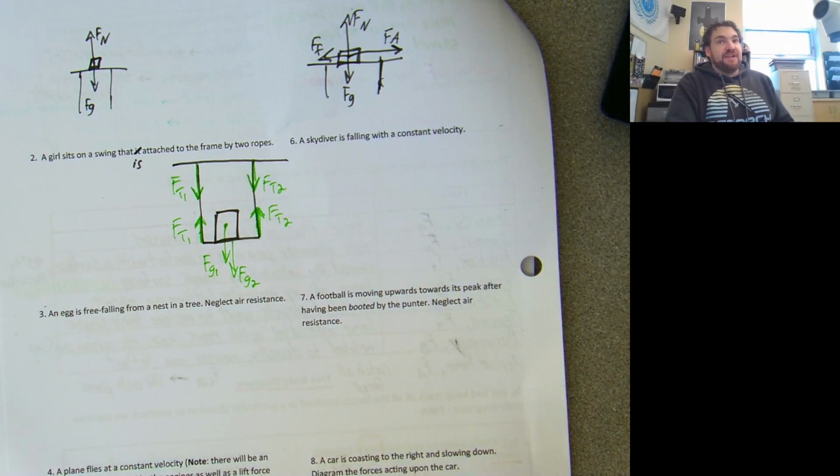And what other forces are acting? Are there any other forces acting? Normal force, where? On the human? Well, we know it's a girl, so you can be more specific than saying human. On the girl from what? What surface is she in contact with if there's a normal force? The swing.